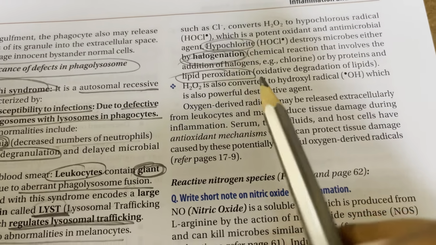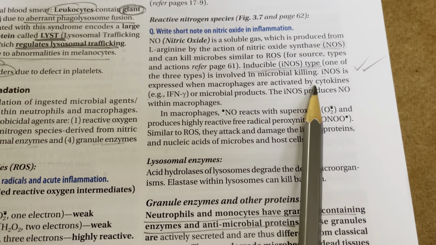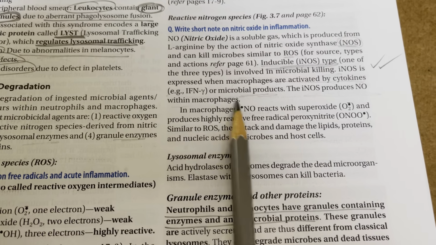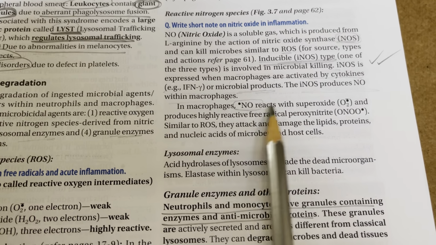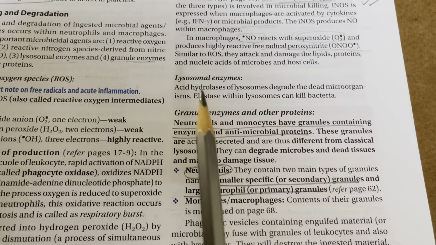Inducible NOS, iNOS, is involved in microbial killing. iNOS is expressed when macrophages are activated by cytokines or microbial products. The iNOS produces nitric oxide within the macrophages, and this nitric oxide reacts with superoxide and forms ONOO-, which is a free radical, peroxynitrite. It also causes peroxidation and attacks the microbes.